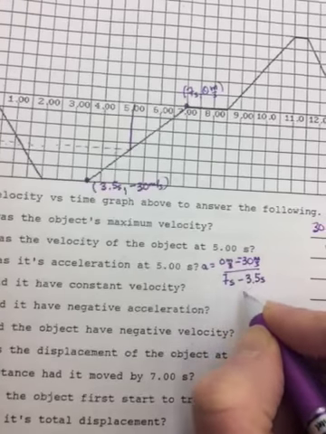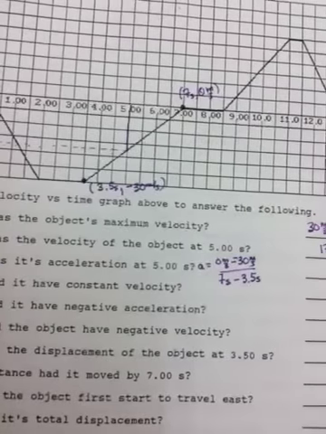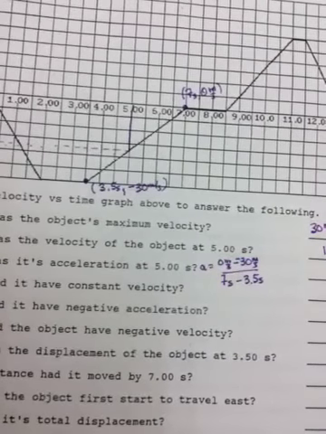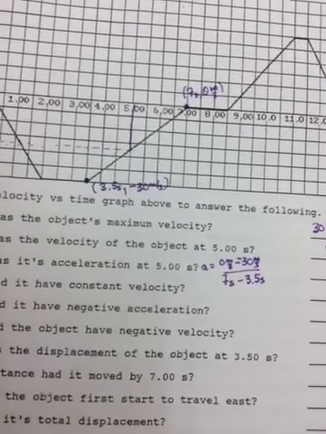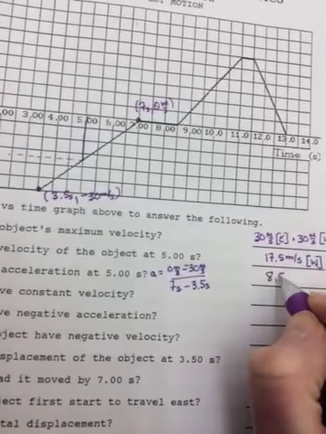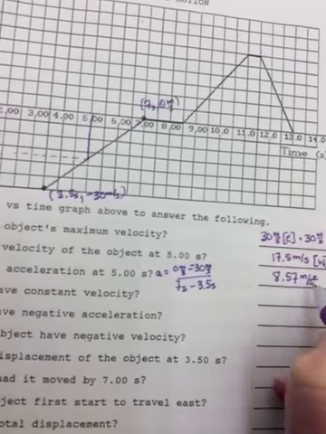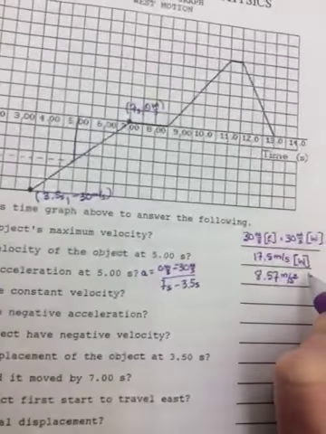On the top, that's positive 30. On the bottom, positive 3.5. And so when you do 30 divided by 3.5, you get 8.57 meters per second squared. Works out to be positive.